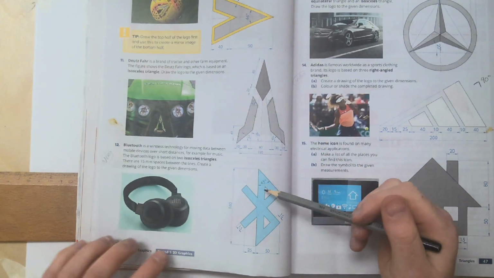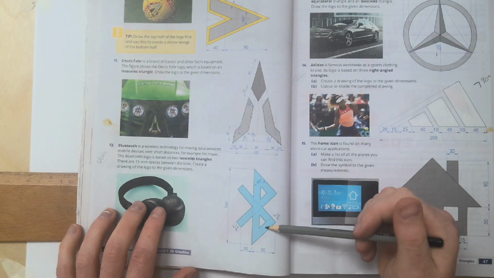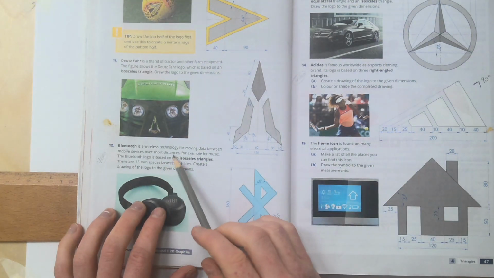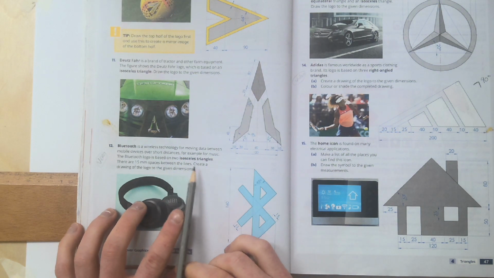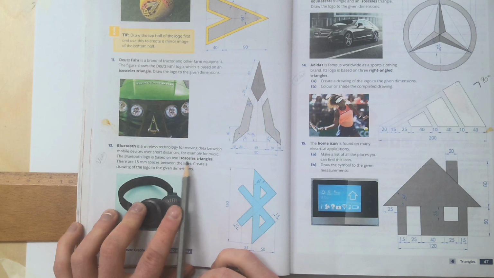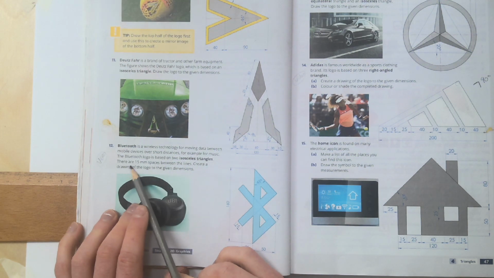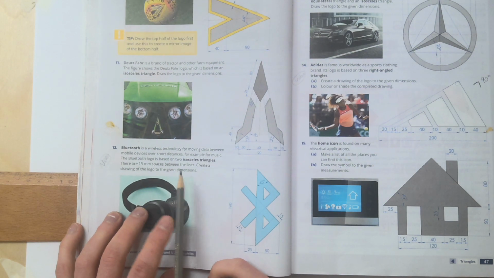So in this video, we're going to have a look here at page 46, question 12, the Bluetooth symbol. Bluetooth is a wireless technology for moving data between mobile devices over short distances, for example, music. The Bluetooth logo is based on two isosceles triangles. There are 15mm spacings between the lines. Create a drawing of the logo with the given dimensions.